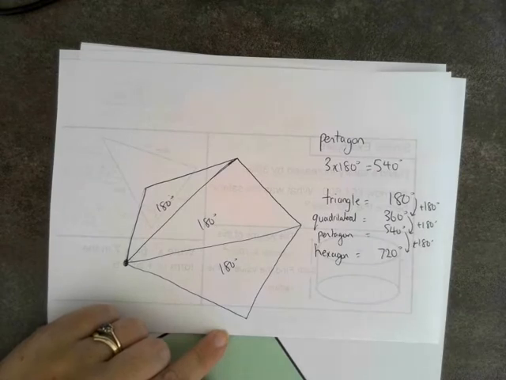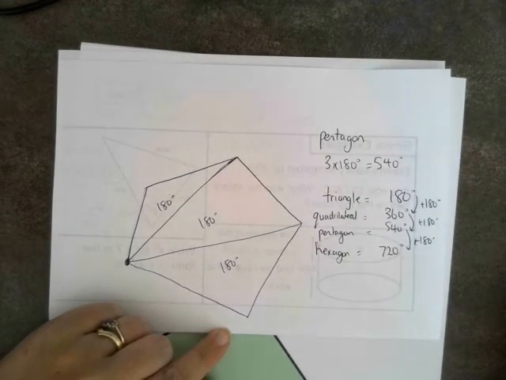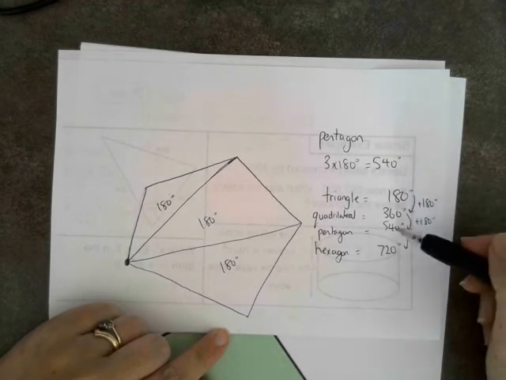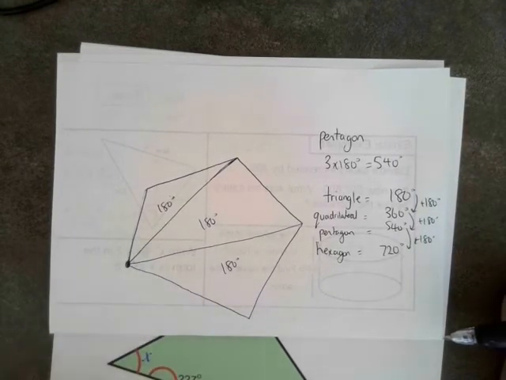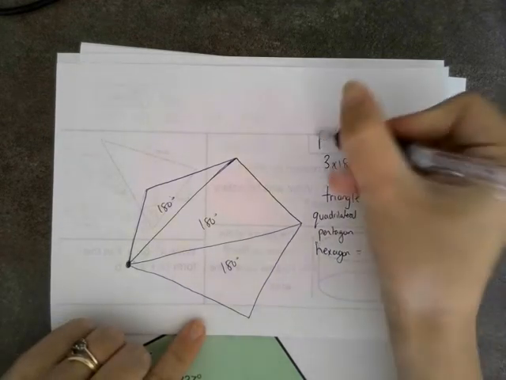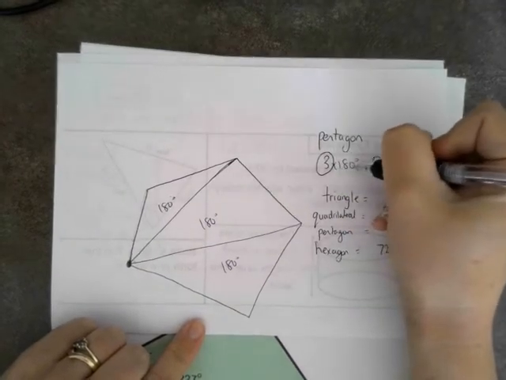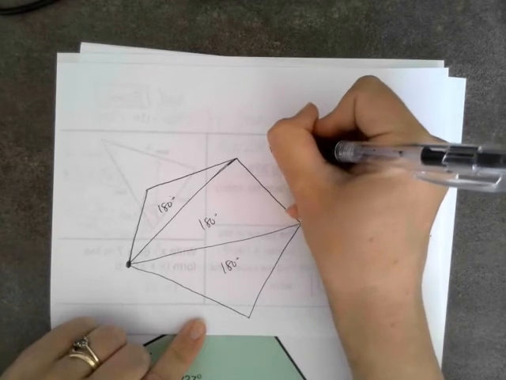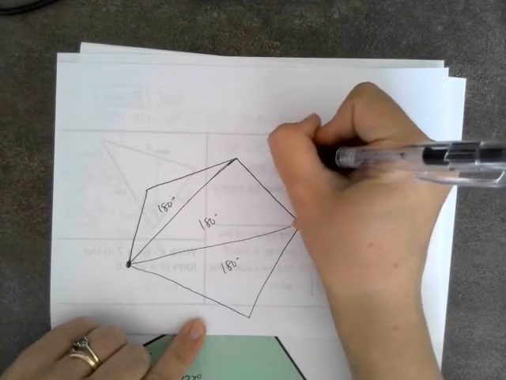And so you could just keep on adding 180. The only thing is that's not going to particularly help you if they give you, for example, a 50-sided shape, when you're not going to want to do this that many times. So there is another rule that you should have in the back of your mind. The number that you're multiplying by 180 is always the number of sides take away 2.